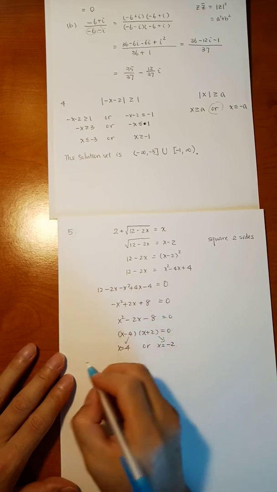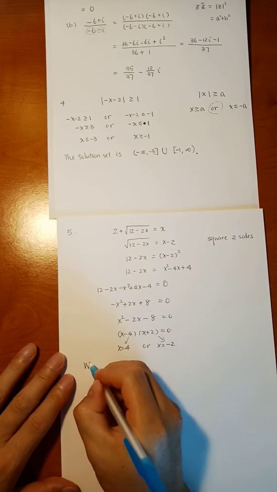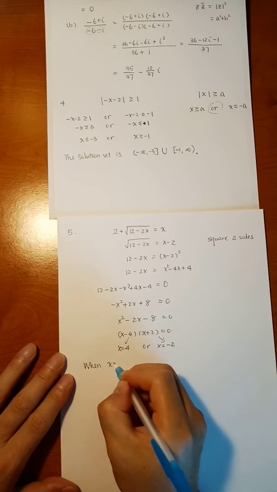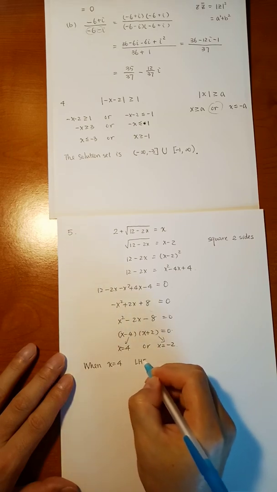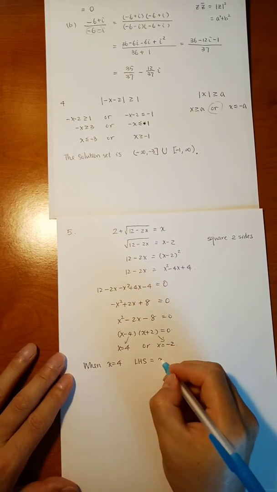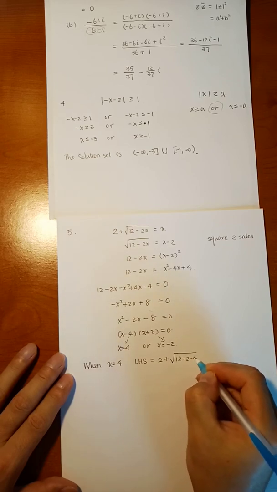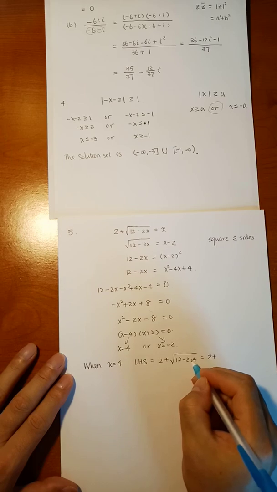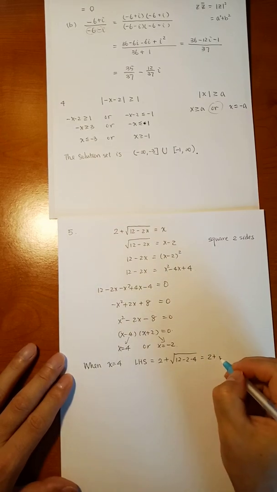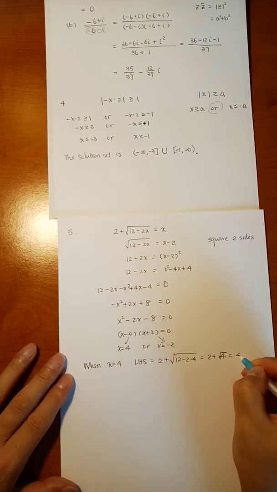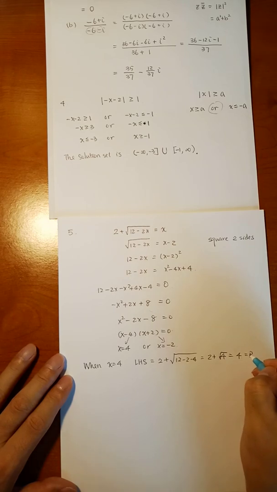we check for x equal to 4, the left hand side is equal to 2 plus square root of 12 minus 2 times 4. 2 times 4 is 8. 12 minus 8 is 4. It is equal to 4, equal to the right hand side.